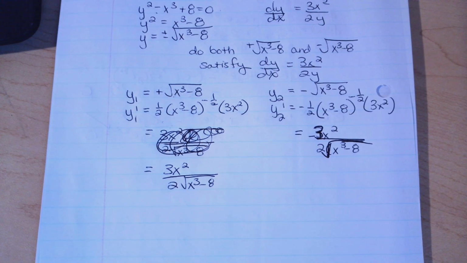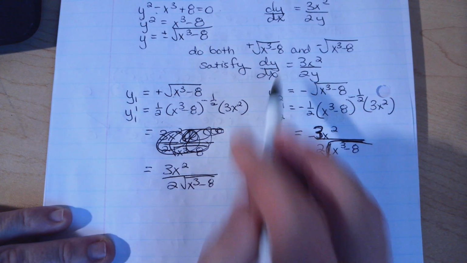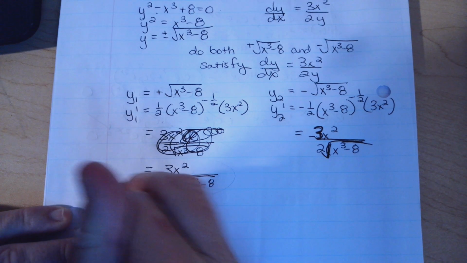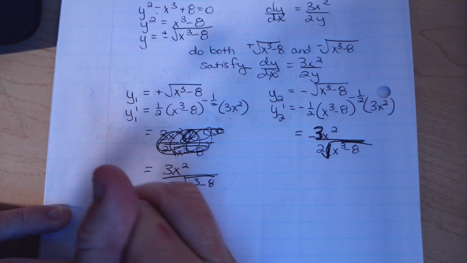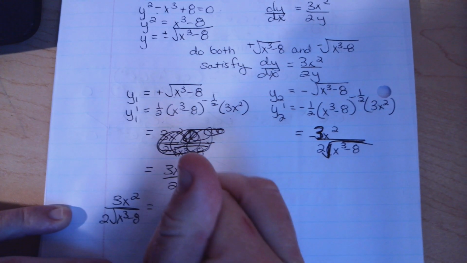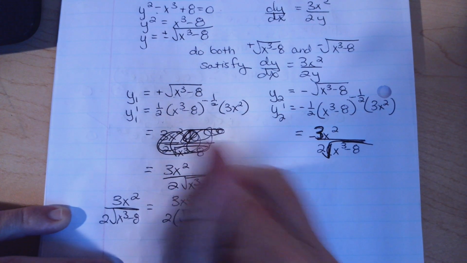Okay, and so now we're just going to go ahead and plug these in and see if they're solutions. So I have dy dx, that's right here, 3x squared over 2 square root of x to the third minus 8, is supposed to equal 3x squared over 2 times the original.